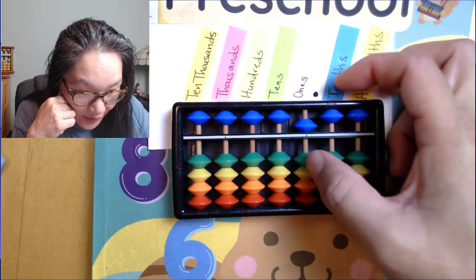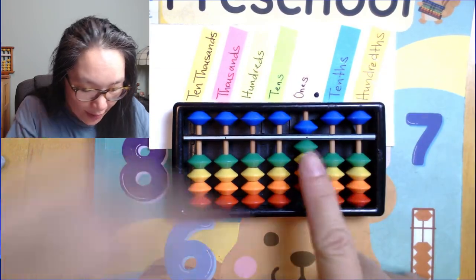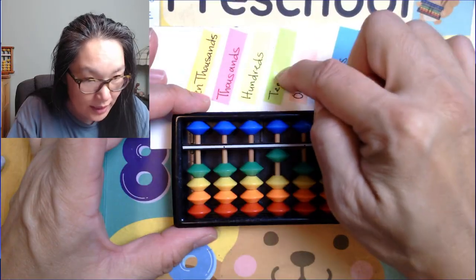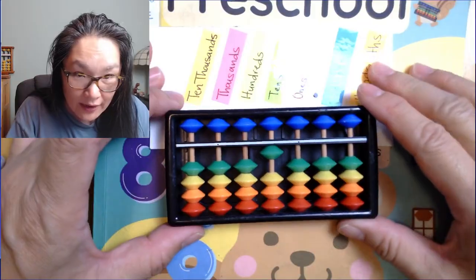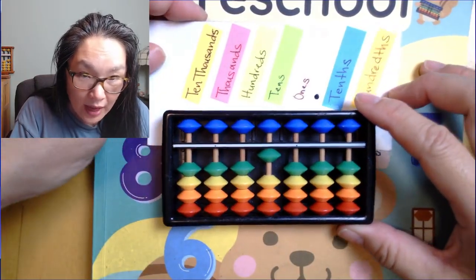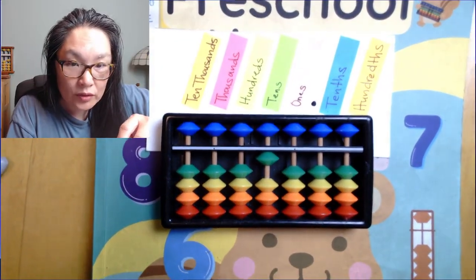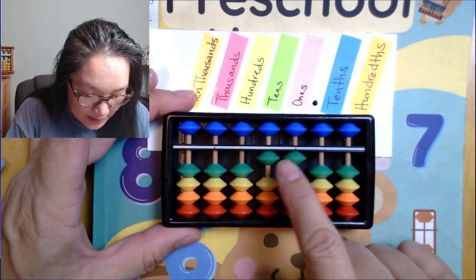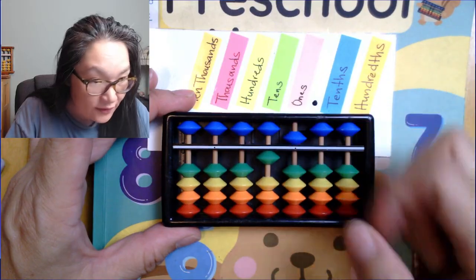So we have 5, 6, 7, 8, 9. After 9, we have 10. Notice we have our ones, our tens, our hundreds, our thousands, and our 10,000s. Because we have that, we have place value. With our place value, we can continue to count. So this is 11, this is 12, 13, 14, and then this is 15.